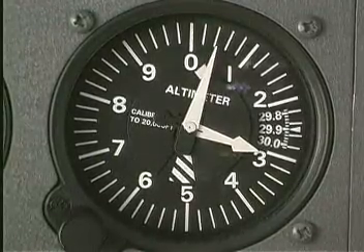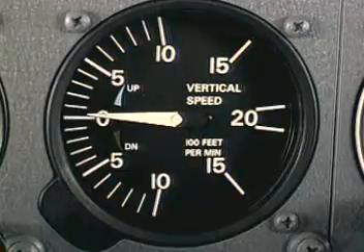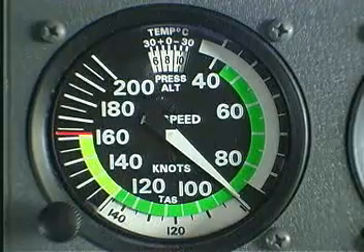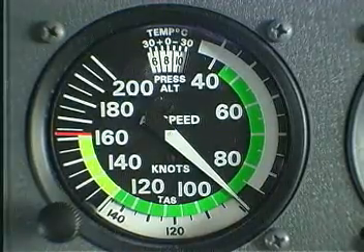There's 3,000 feet, so I'll add power and pitch up a little to level off. Then I'll check for the results on the vertical speed indicator and the altimeter. And I'll make sure my airspeed is still 90 knots.